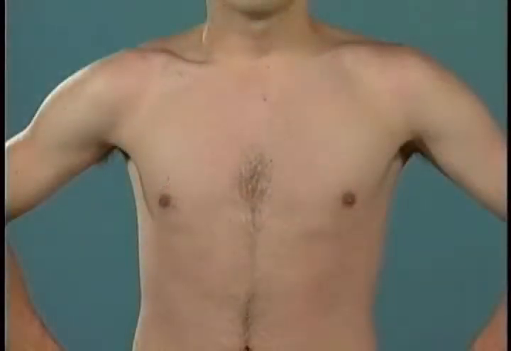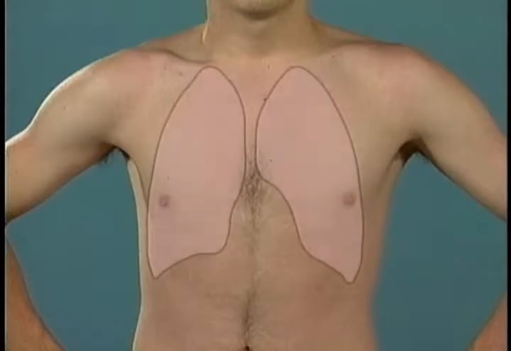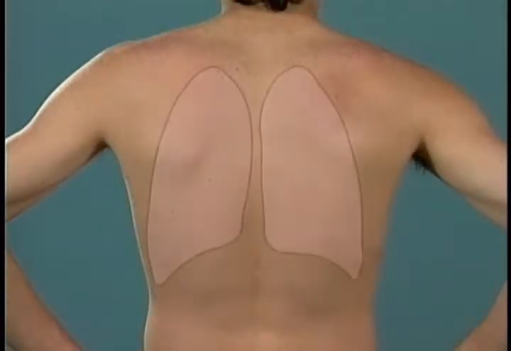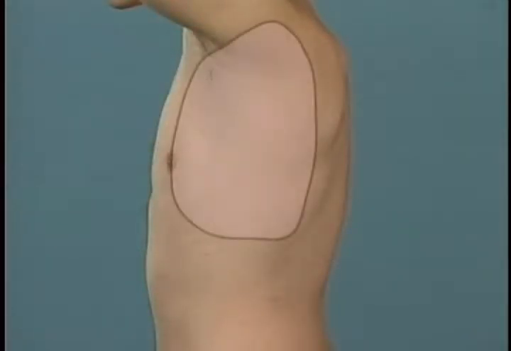Now, we'll move on to look at the lungs. Before looking at the lungs, it's important to understand the structures that contain them. The thorax, the 2 pleural cavities that lie within it, and the structures that produce respiratory movement are shown in tape 3 of this atlas. Seen from in front, the lungs are here. Seen from behind, they're here. Seen from either side, the lung is here.